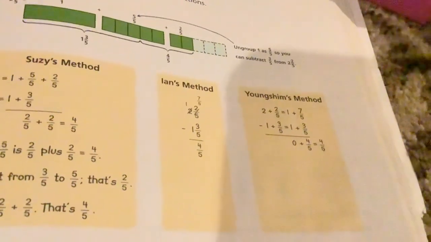So, suppose 3 people, Susie, Ayan, and Young Shim, try to solve the problem. Who would solve it correctly? Let's see. So, Susie's method is pretty simple.